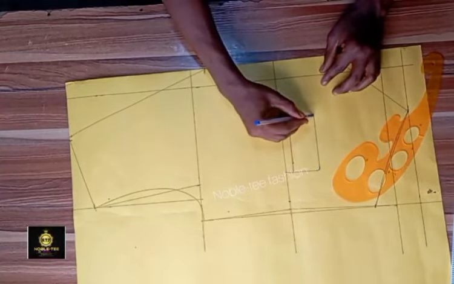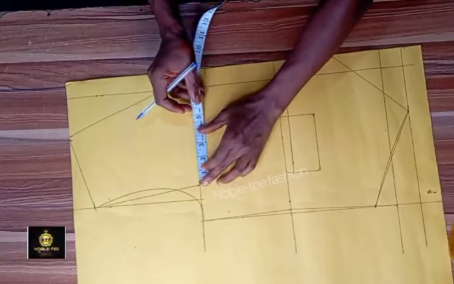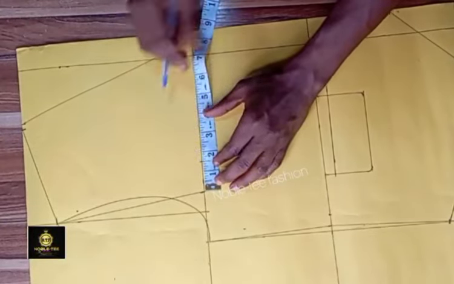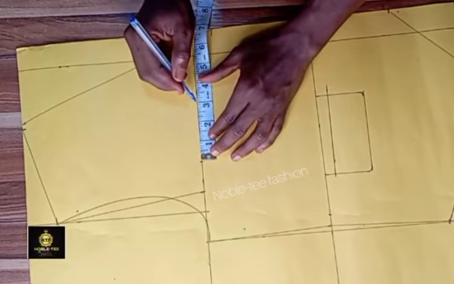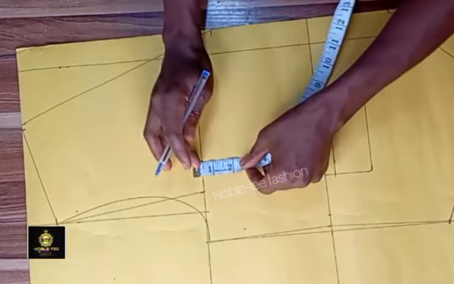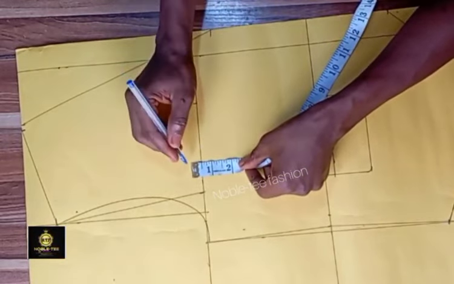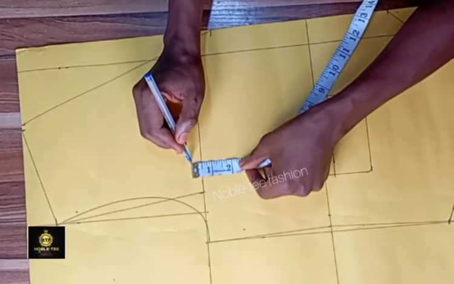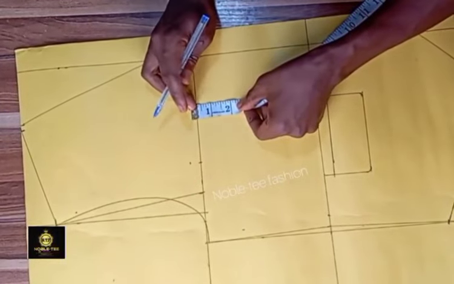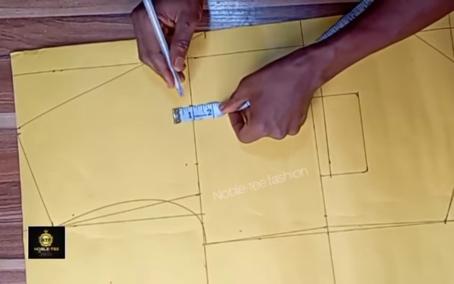Now the next thing to do is to get the breast pockets. From this point, mark 1.5, and then the breast pocket, I'm making it 3 inches, and you can as well make it 3.5 depending on the chest you are working with. Mark 0.5 here, and then mark 0.2 on this point.